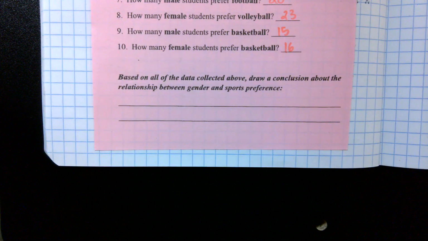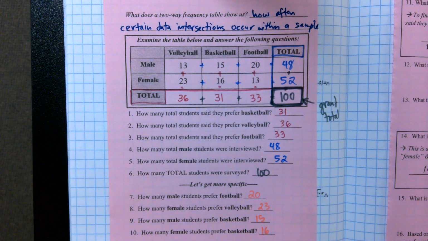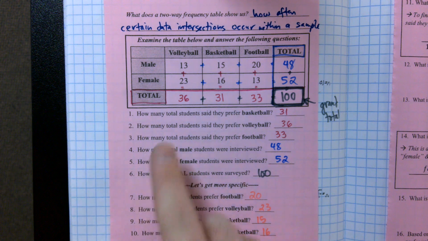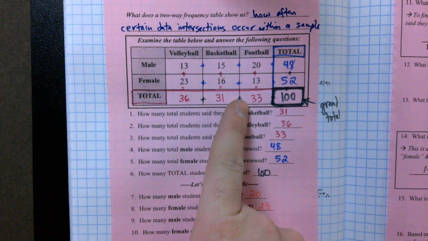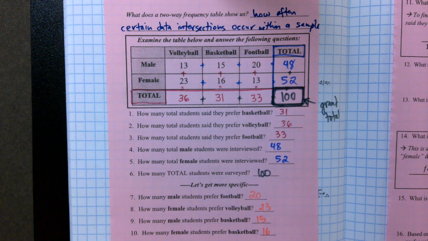Anybody want to share their conclusion that they drew about this data real quick? Yeah, Aaron, what'd you say? Perfect. Great observation. There were more female students in this survey than males. It's definitely supported by the data because we have the totals right there by gender. Great job. Alex? Most students like volleyball the most. Yeah. Regardless of gender, most students preferred volleyball. We see that again from these totals down here. It's a great conclusion backed up by our data. Great job. Anything else? There's tons of things we could say.